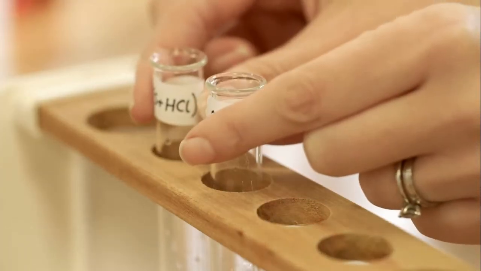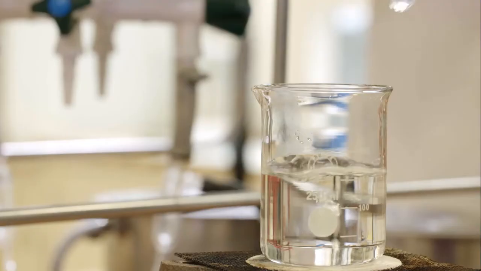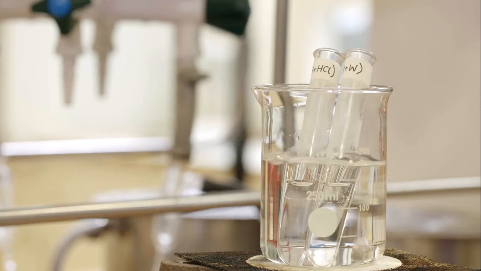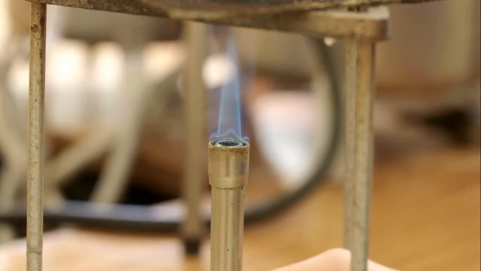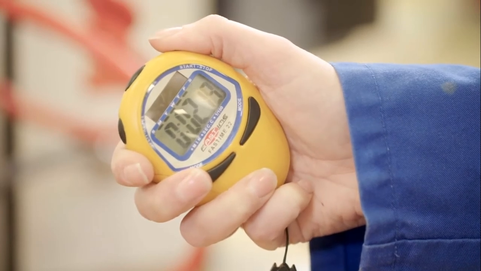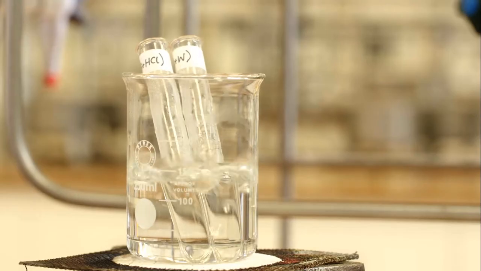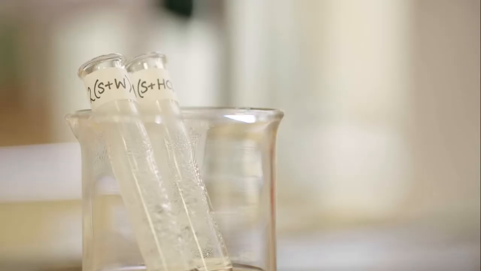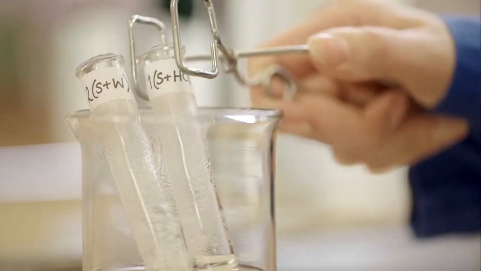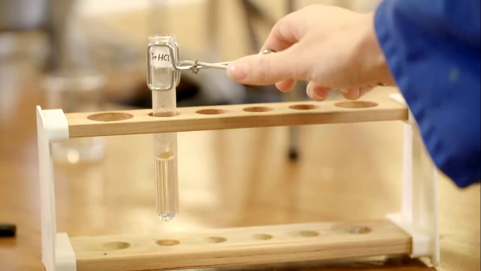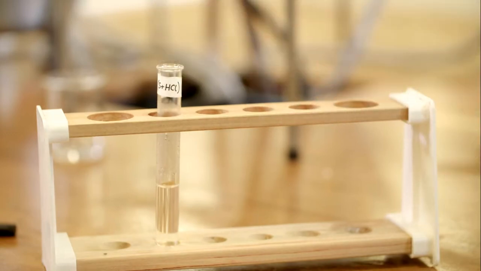The test tubes are carefully transferred into the boiling water for 10 minutes. The boiling can be controlled using the Bunsen air hole if needed. After 10 minutes, the test tubes are transferred to the racks using a test tube holder and left to cool for 1 minute. The water is left boiling as it will be used again later.